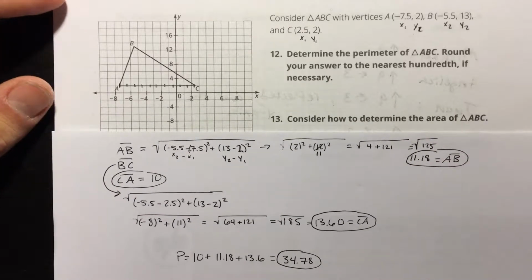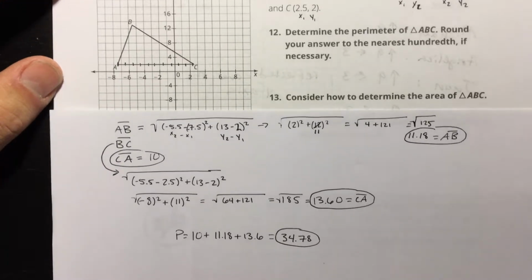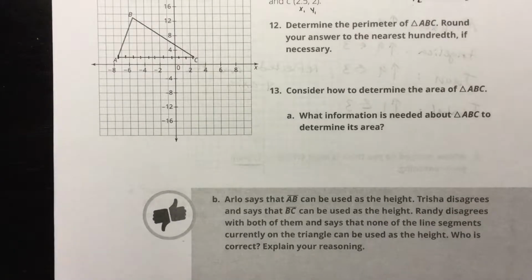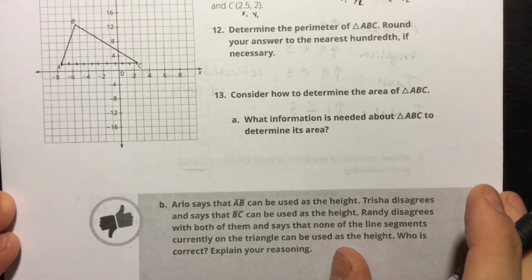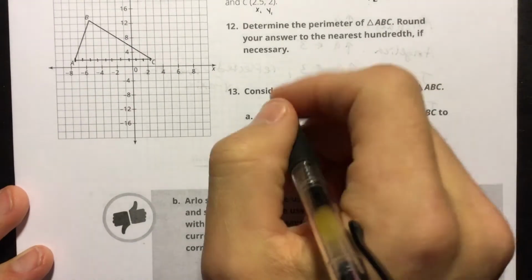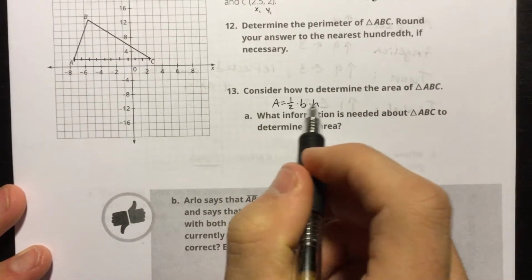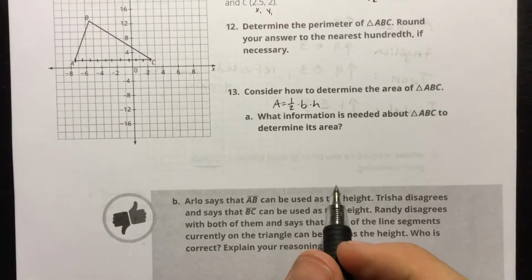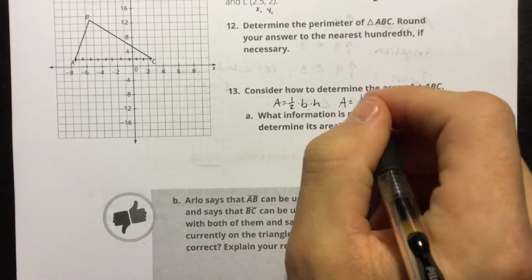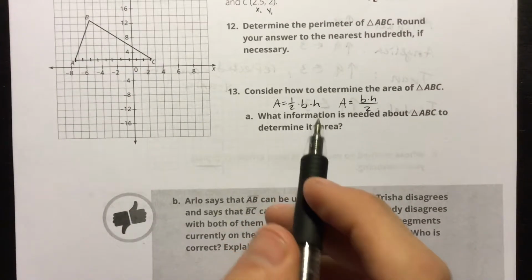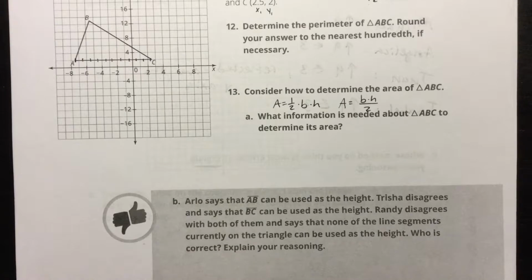So now 13 says consider how to determine the area of this triangle ABC. So I'm actually going to move this over for now. So we know that for triangles, our area is 1/2 base times height, or I just wrote it like this: 1/2 times base times height. Again, I've said in the last couple of videos, there's a couple different ways you can see this. Area equals base times height, all divided by 2. And then you could also flip these: 1/2 height times base. It's all the same because, again, with multiplication, we can flip those however we would like.